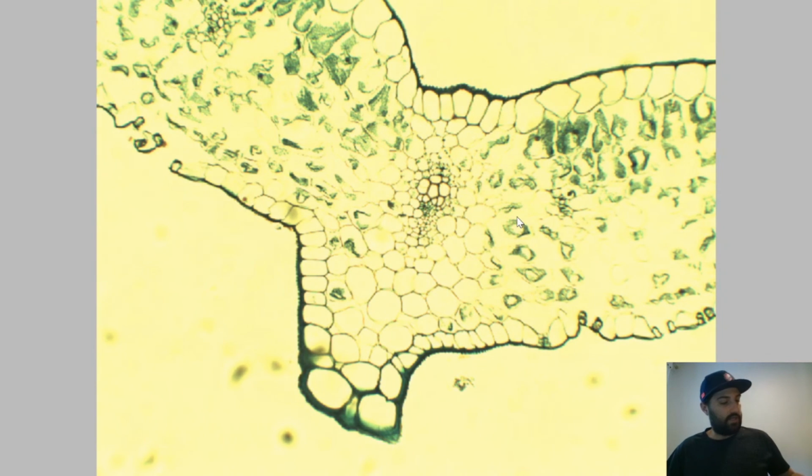So go ahead and complete the discussion questions and give your results of this investigation, which is looking at the leaf as a whole and then the transverse section where you've got the slide cut off.